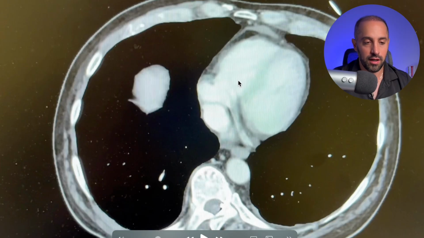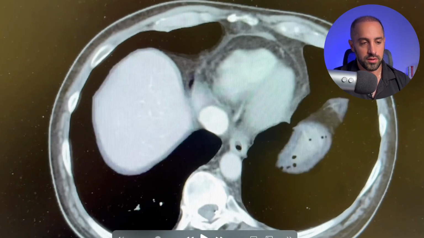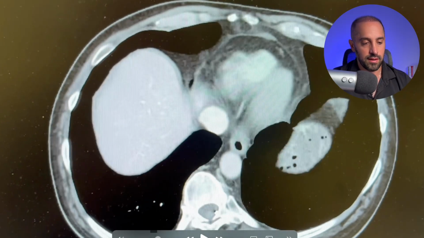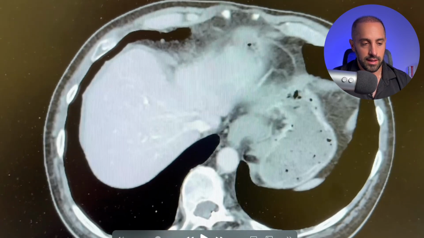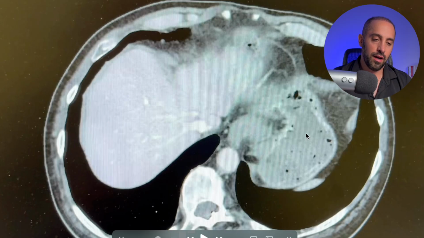So right away, right here, we see the heart, right heart, left heart. The right heart is anterior to the left heart and closer to the sternum. Right on the left, we're starting to see the liver. And immediately, what I see is abnormality. I'm seeing dots of air and solid material. Remember, solid material is dense. So it seems like it's dense material with air in it.